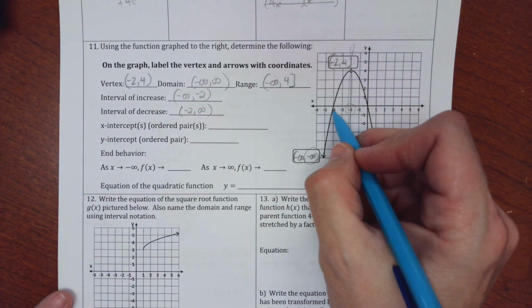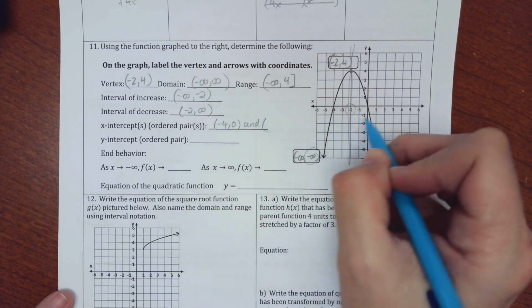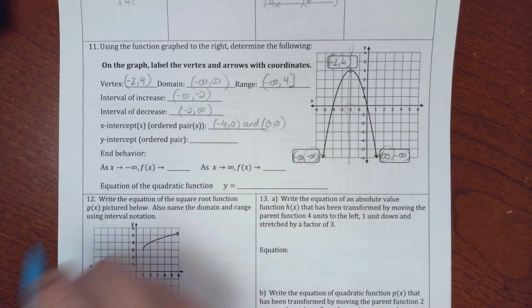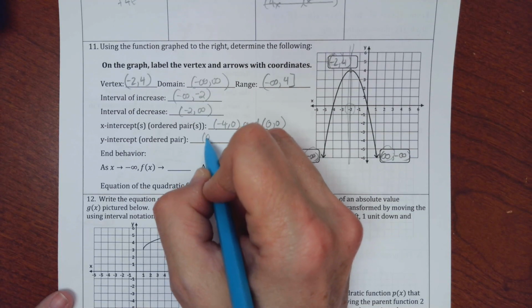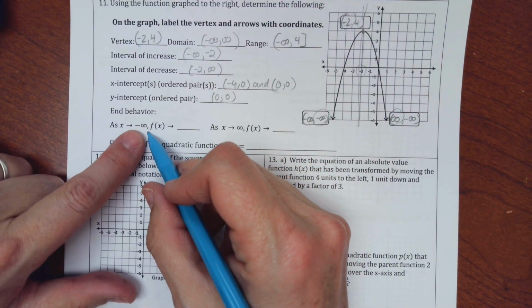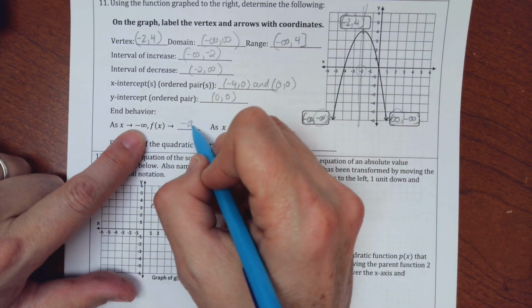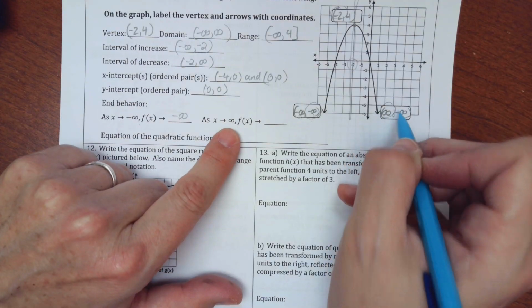All right, x-intercepts. I got negative 4, 0, and 0, 0. And y-intercept is that one also. So the origin is an x and a y-intercept. As I go to negative infinity, my graph is going down. So see there's that pair right there. As I go to positive infinity, my graph is also going down.